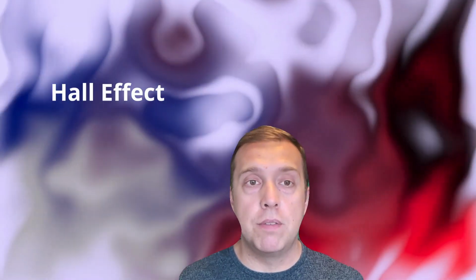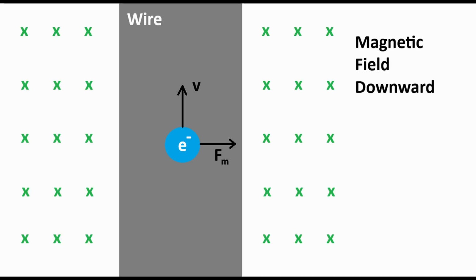When an external magnetic field is applied to a current-carrying wire, there is an impact to the moving charges within, which results in a phenomenon called the Hall effect. For example, imagine there is a current-carrying wire, meaning there are electrons that are traveling along the length of the wire. Next, we expose the wire to a magnetic field directed from the top of the wire down through it. The moving charges will experience a magnetic force that will push them to the right.